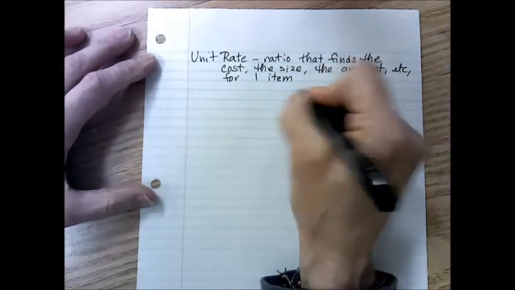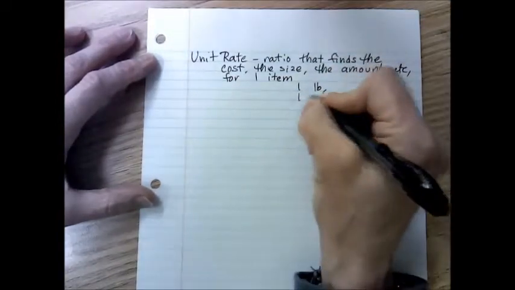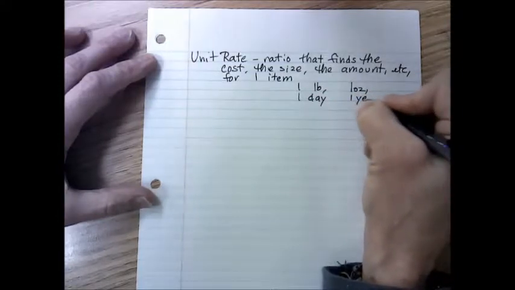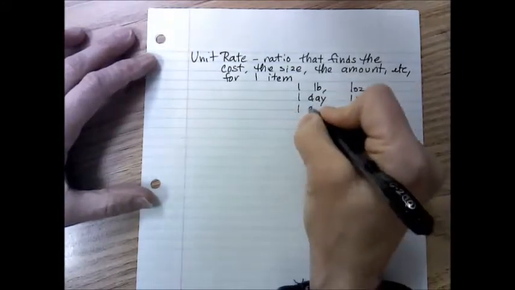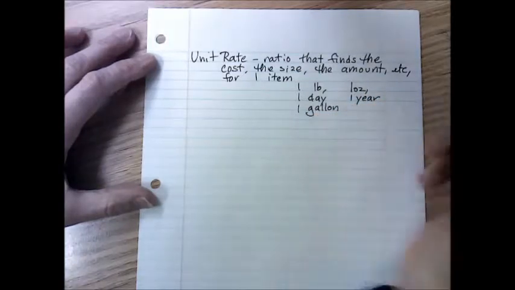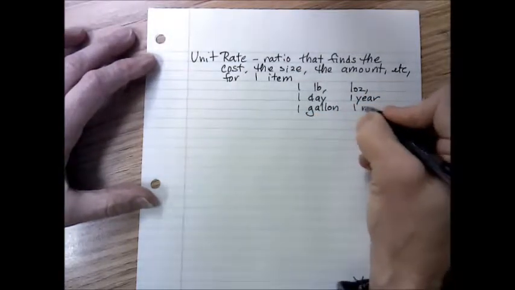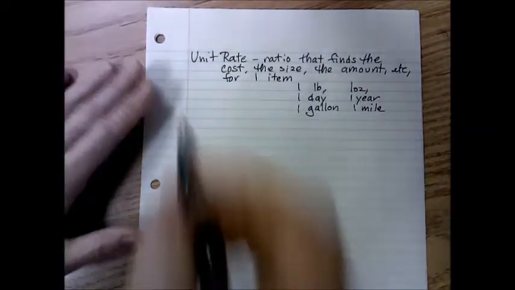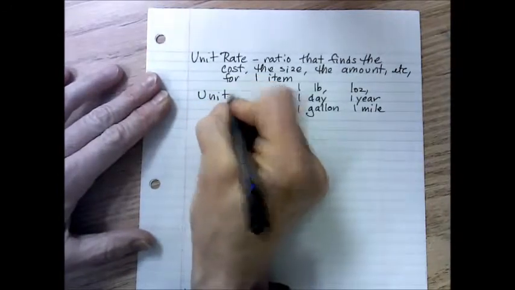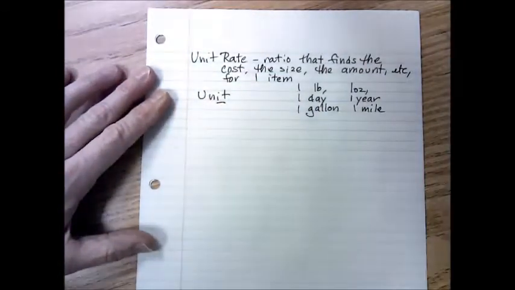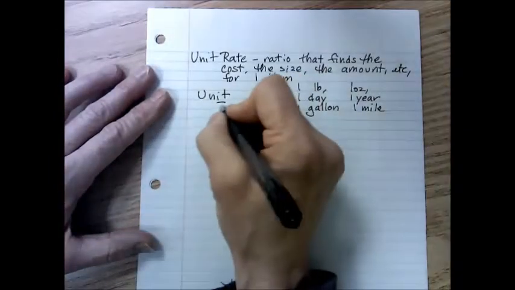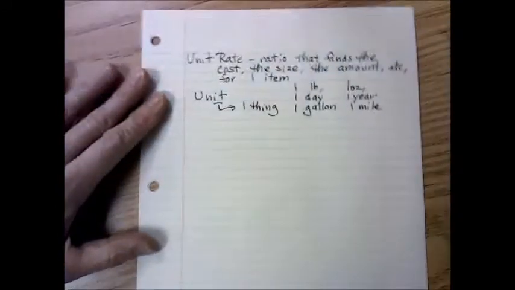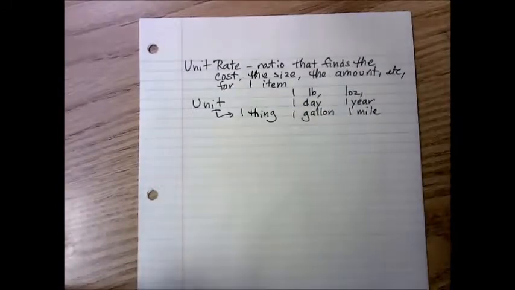For example, 1 pound, 1 day, maybe 1 ounce, 1 year, 1 gallon, all right, maybe 1 mile. These are just rates for one thing, and the way that I remember it, the word unit has the word it in it, and it is a singular pronoun. It just means one thing, all right? So really, this is just a type of ratio.